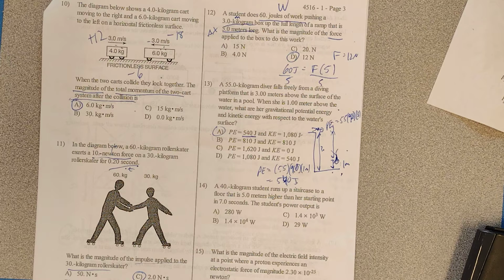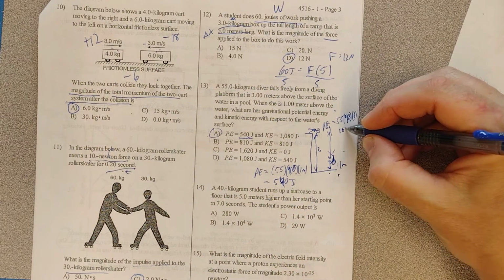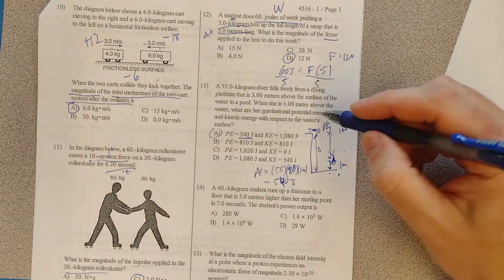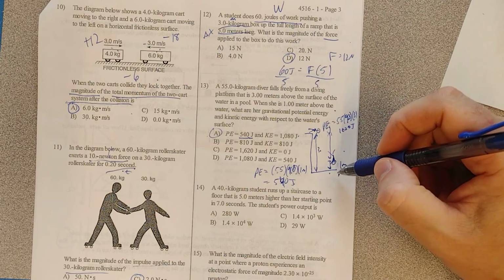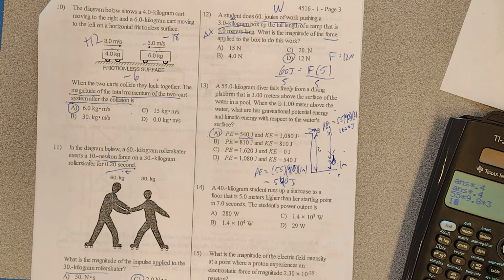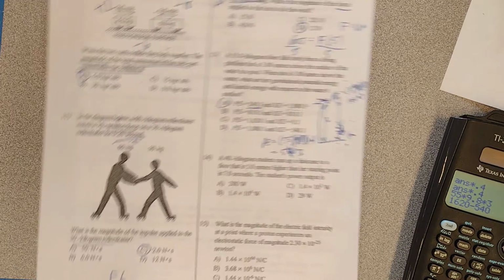It's about 1617 or 1620 joules at the top, right? So our PEG at the top is 1620 joules. Her PE at the bottom is 540, so 1620 minus 540 tells us how much kinetic energy she has, and that's 1080. So it is choice A.